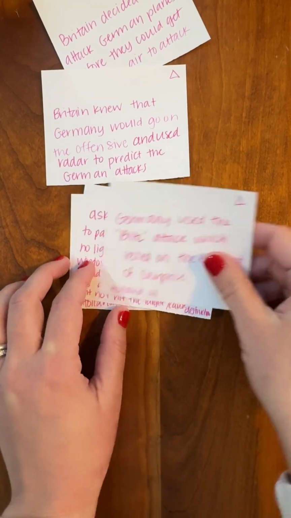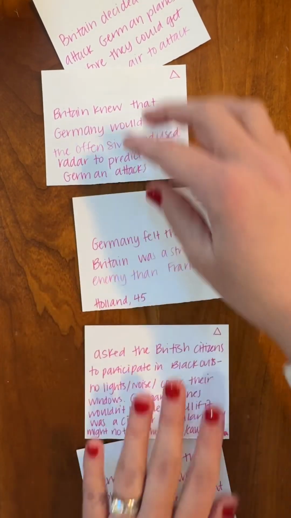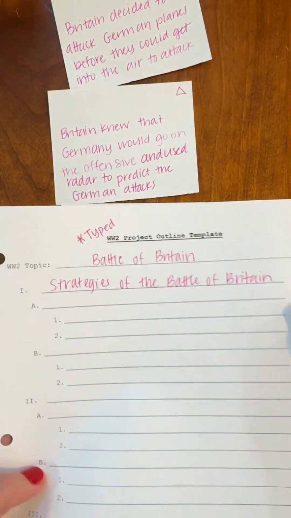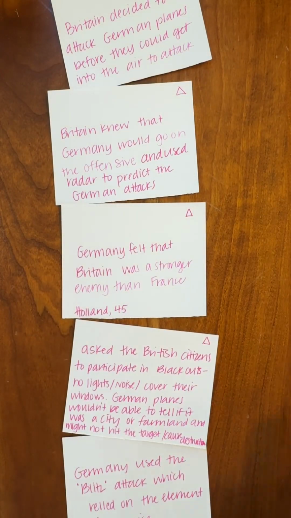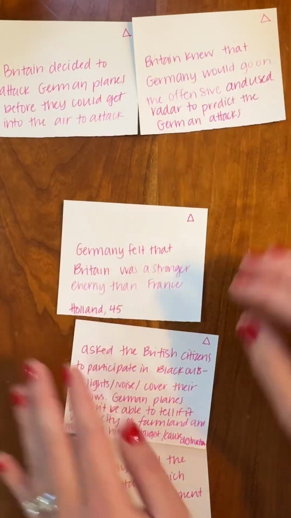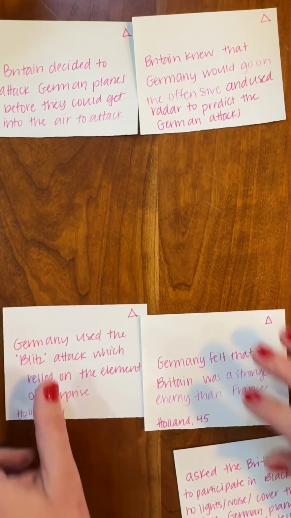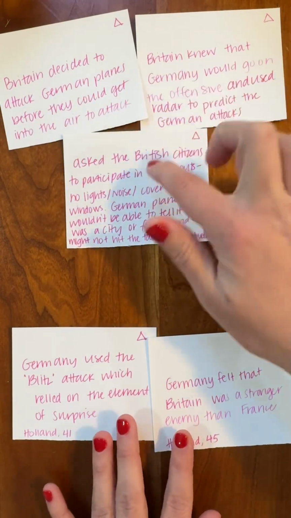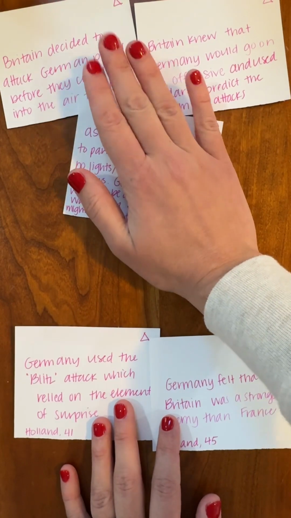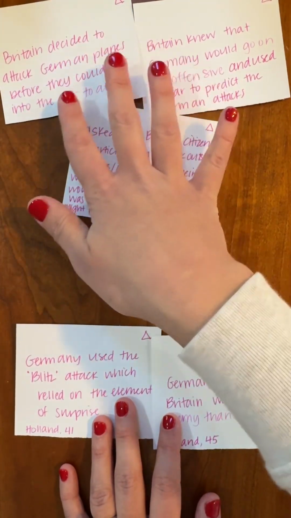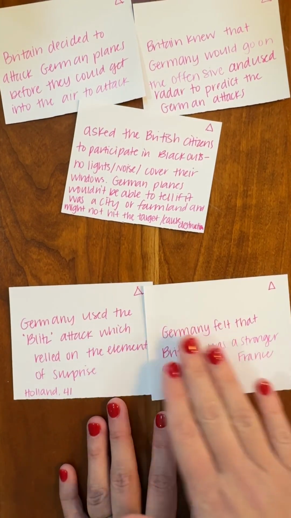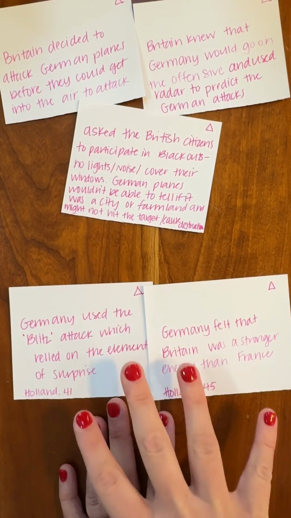So when I look at these, I noticed 2 almost distinct ways that I could split it, right? Again, we're looking at strategies of battle, and I can almost say these were Britain strategies, and then these were German strategies, right? So all 3 of these were things that Britain did leading up to this battle, or during the battle, really leading up to the battle, to really support. These were the strategies, the things that they had planned to do. And these were things that they had planned to do within the battle, right?